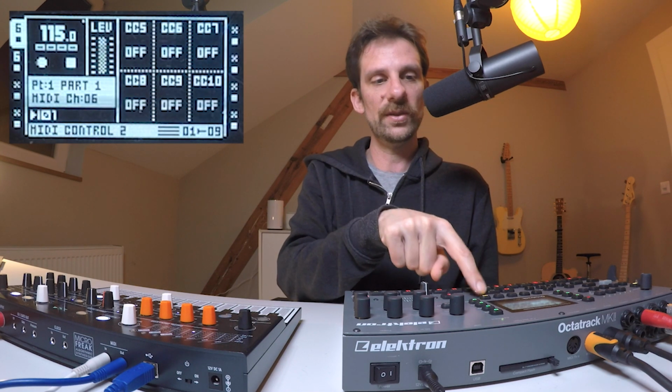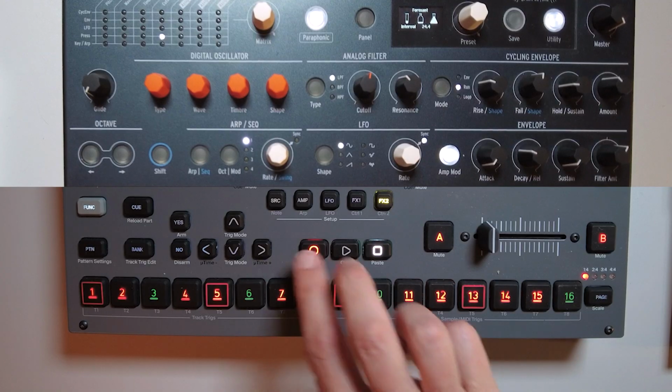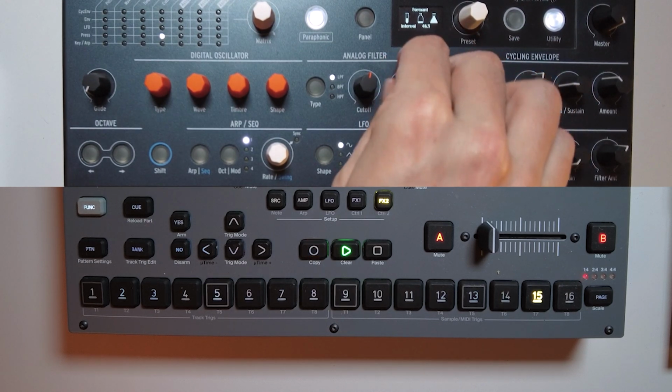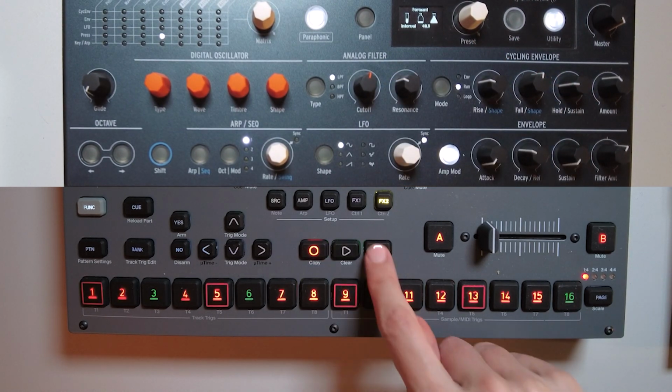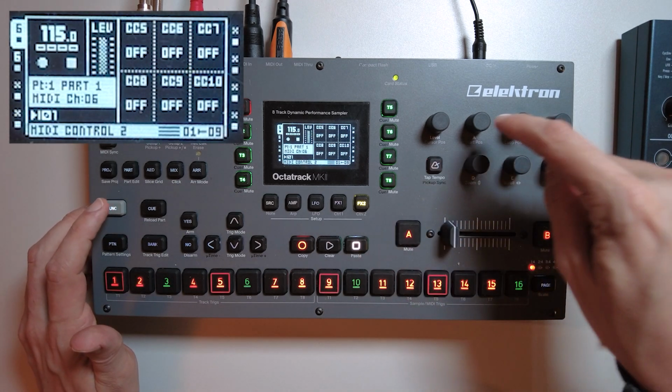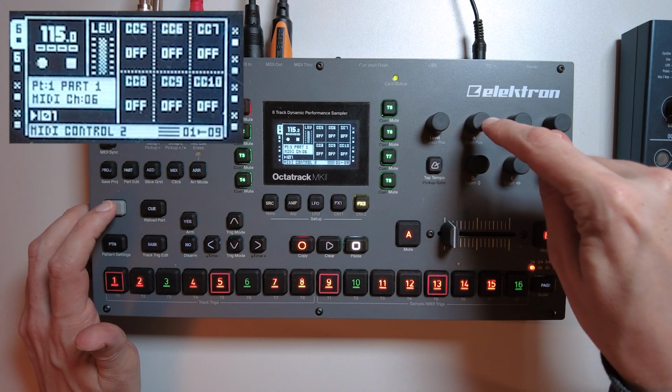For you to be able to record the CC values, you have to turn them on in the CC menus first. So for example, if I wanted to record the resonance here, that will not work until I assign a CC to the resonance.